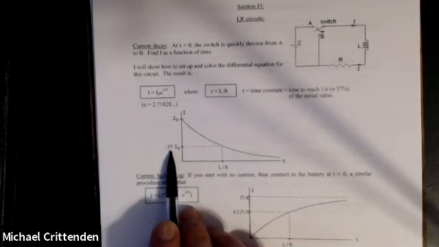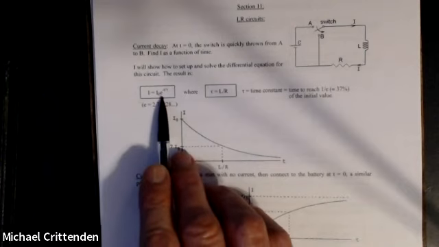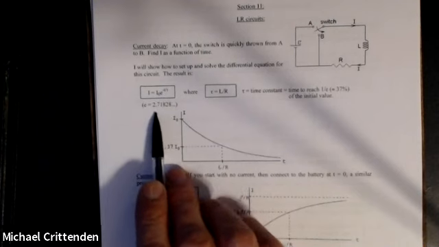Why 37%? Well, it's actually not exactly 37%. That's been rounded off to the nearest percent. It's actually 1 over e, where e, of course, is the base of the natural logarithm. Every once in a while, I get somebody who wants to stick 1.6 times 10 to the negative 19th in there.